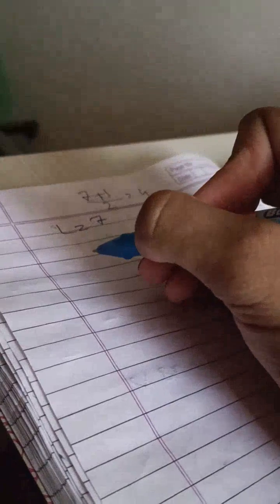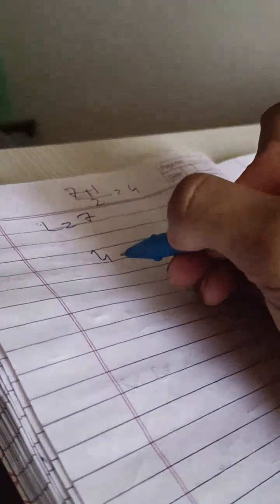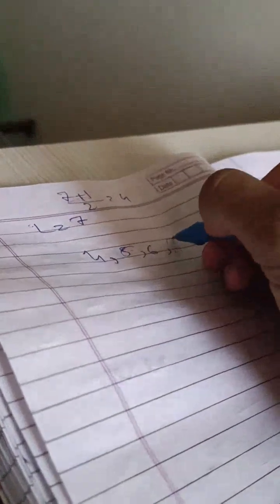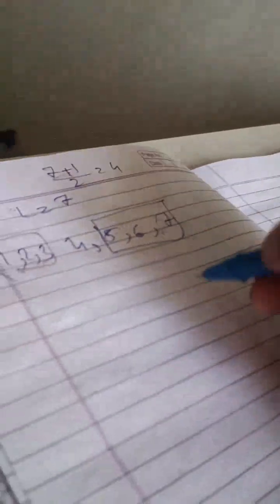So if I have, say, L equal to 7, then the center is 4. So 4, I have 5, 6, 7, or 1, 2, and 3. 3 forward and 3 backward.